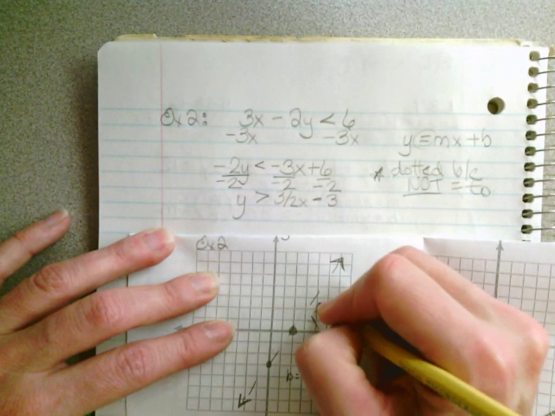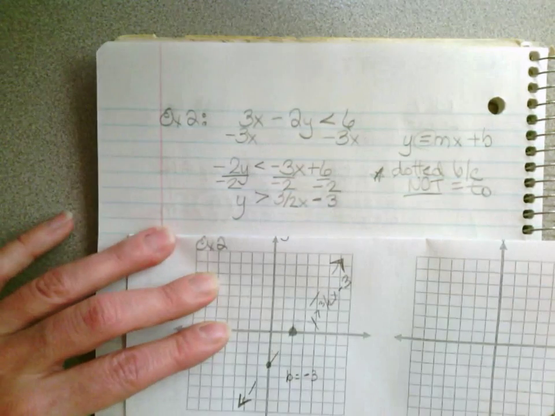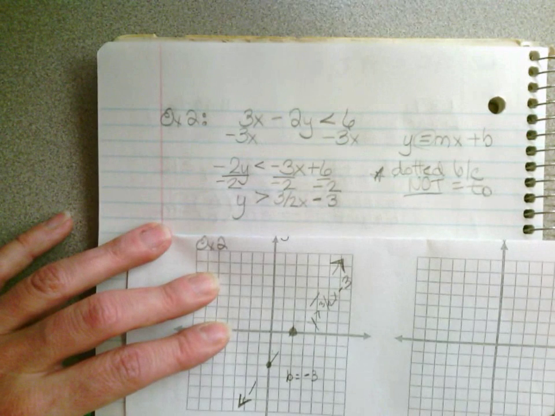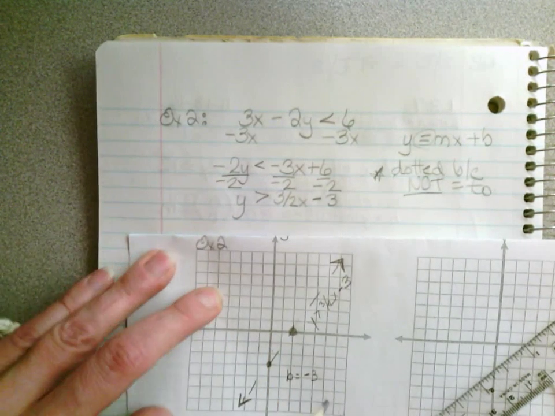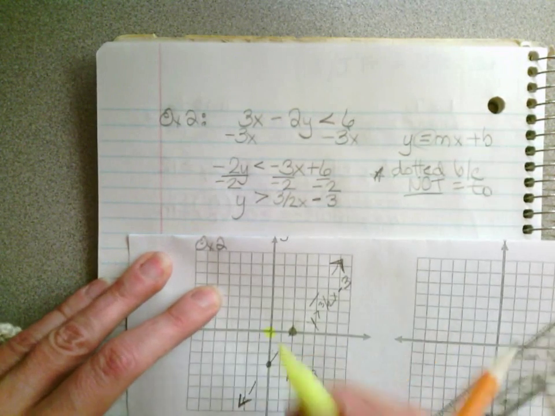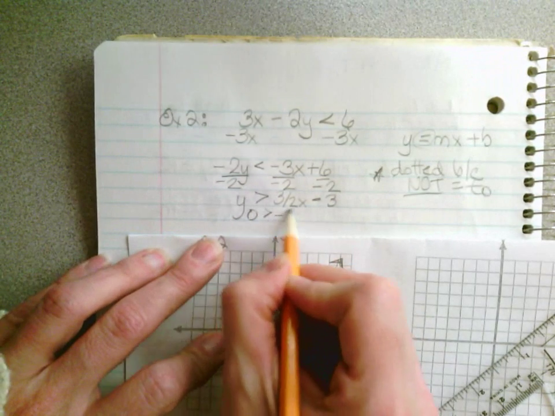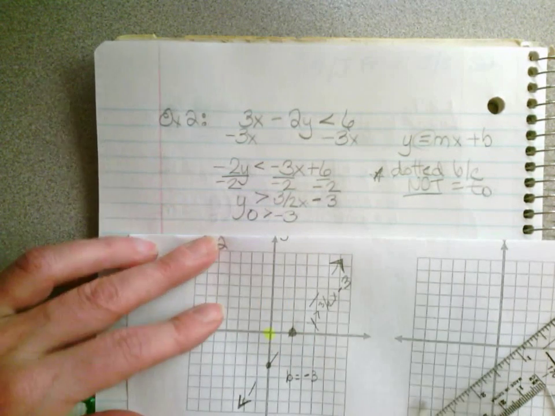Y is greater than, I forgot to do that with the other one, 3/2 x minus 3. Shading, we're going to test 0, 0. Why? Because it's not on the line and it's easy arithmetic to do. 0 is greater than negative 3. 3/2 times 0 is 0. Is that true? Yes.